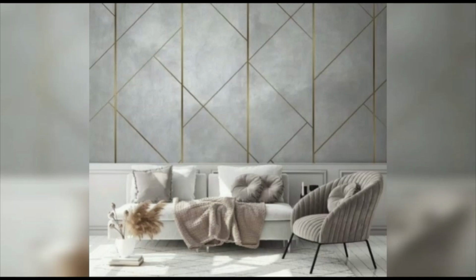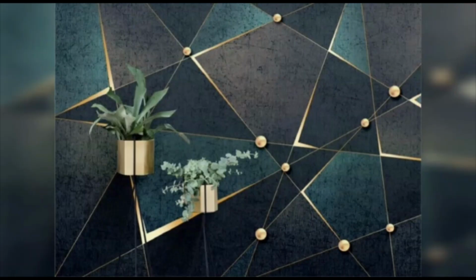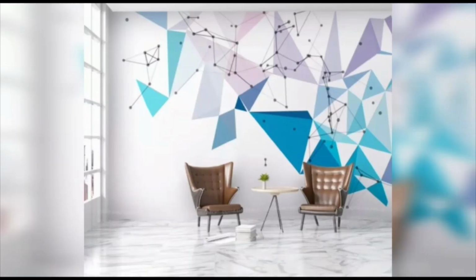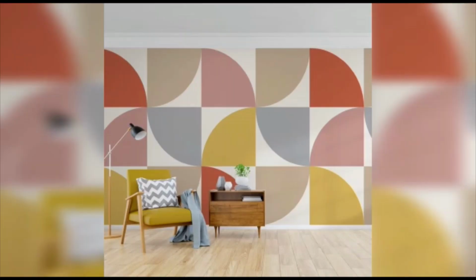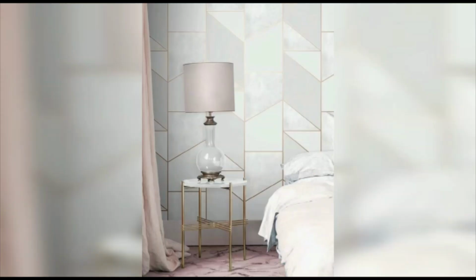As you can see, the line pattern design consists of various intersecting lines that create an intricate and mesmerizing pattern. This design is available in different colors, allowing you to choose the one that best suits your style and existing decor.